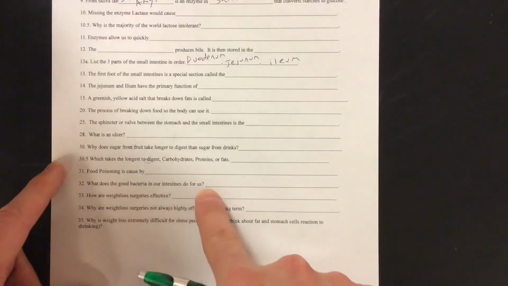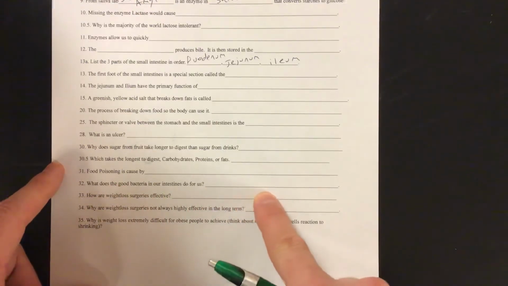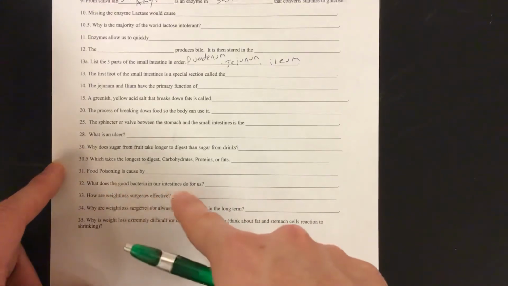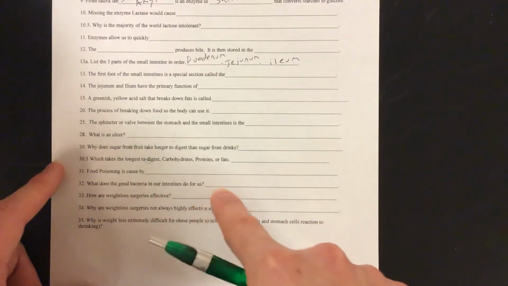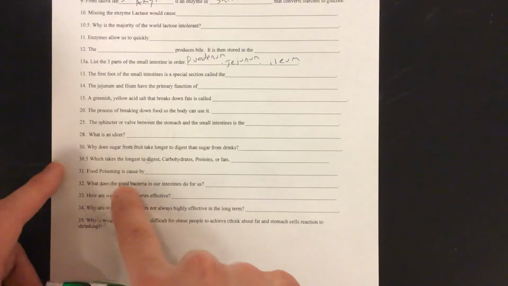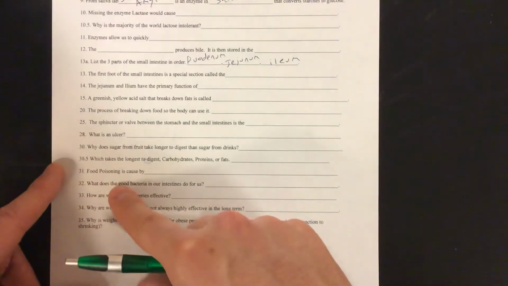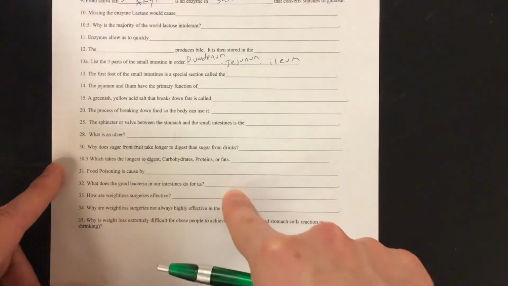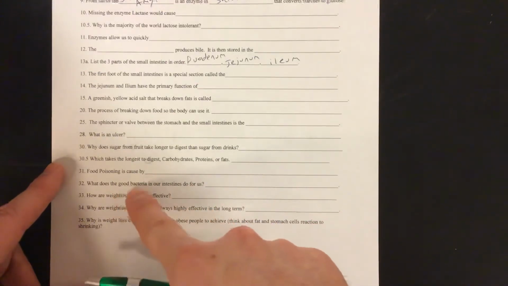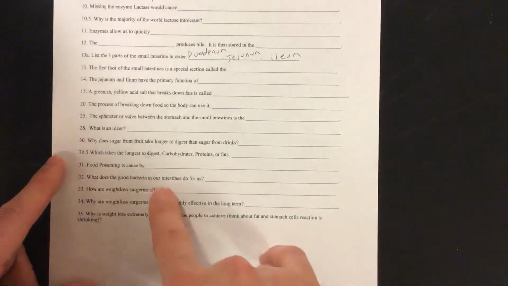What does a good bacteria in our intestines do? Well, they help us digest food that we can't do ourselves. We can only make a certain amount of digestive enzymes, but they'll take care of the rest of it for us. And everybody's good bacteria is different based on the type of food they eat. That's why, if you decide to go vegan, all of a sudden you'll start having really bad diarrhea because you don't have the gut bacteria to process all that plant matter. But if you keep up with that, eventually you will develop that.